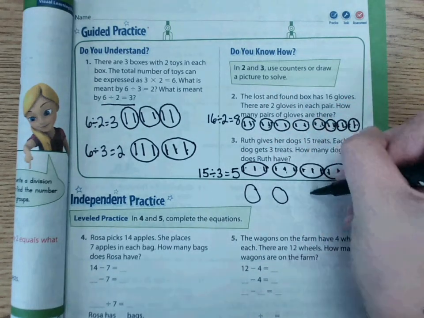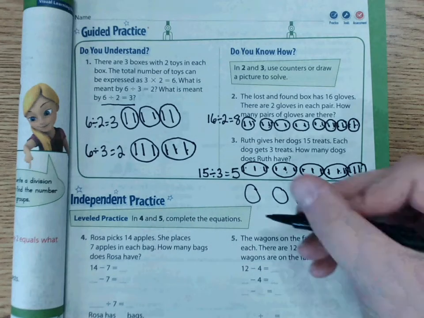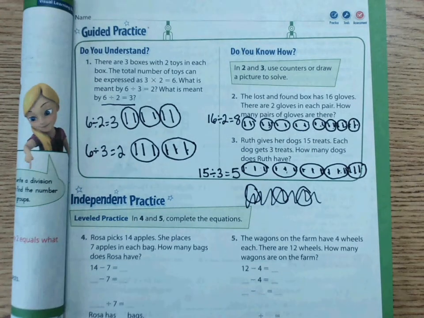If I had 3 sets and then I counted to 15, we could do it that way, but then it looks a little bit differently. We're thinking about this time how many treats each dog gets. Well, in this case, we don't know how many dogs. So we drew out the total number of 15 and then grouped them in sets of 3. So you can use subtraction to help you divide, as well as using groups and counters to do so. So go ahead and practice on your own and try your best.